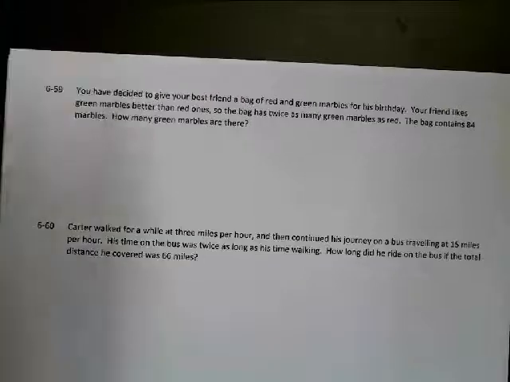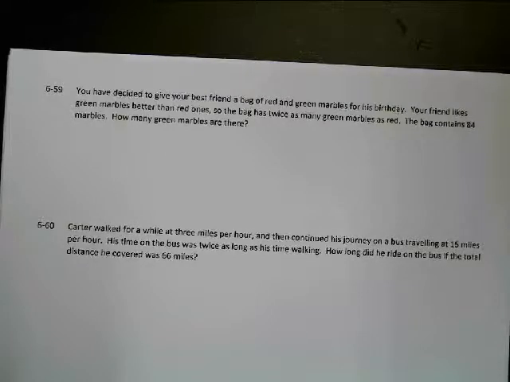You have decided to give your best friend a bag of red and green marbles for his birthday. That's very sweet. Your friend likes green marbles better than red ones, so the bag has twice as many green marbles as red. Well, if he likes green marbles, why didn't you just give him green marbles? That'd be too easy for the problem, I guess. Okay, the bag contains 84 marbles. How many green marbles are there?